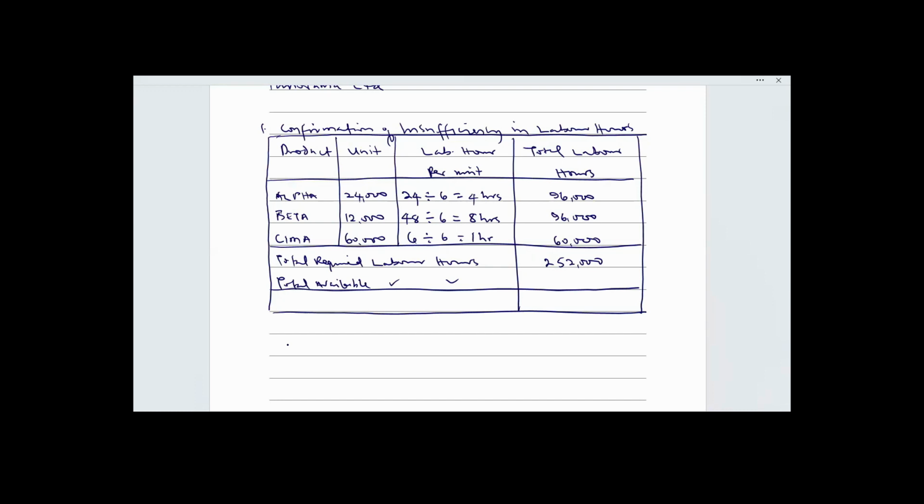So you need to compare this. You compare the 252,000 labor hours with the available labor hours of 228,000. The difference is 24,000.